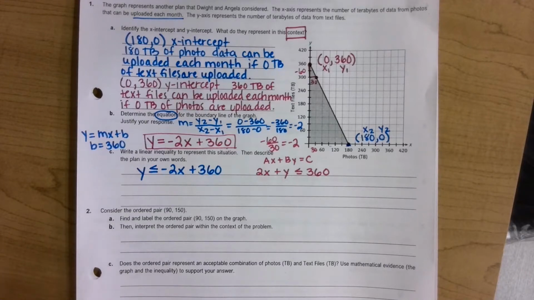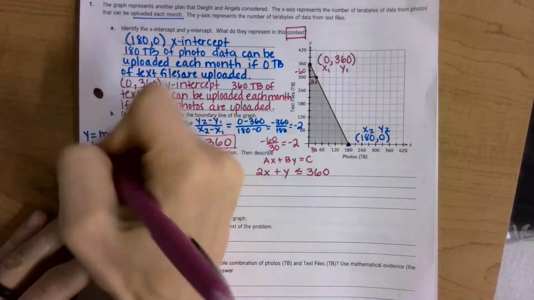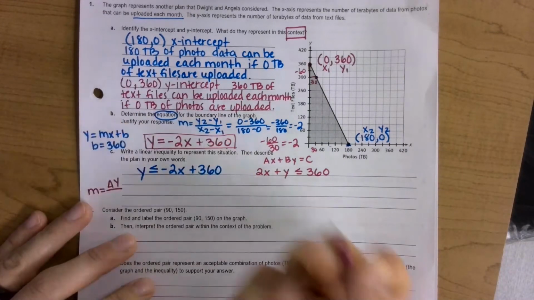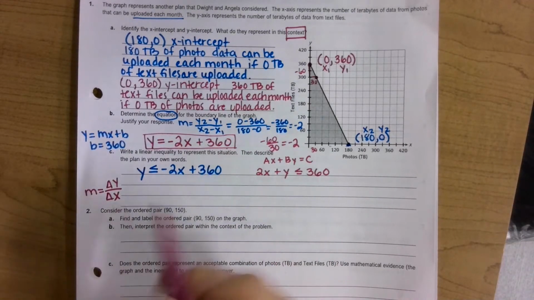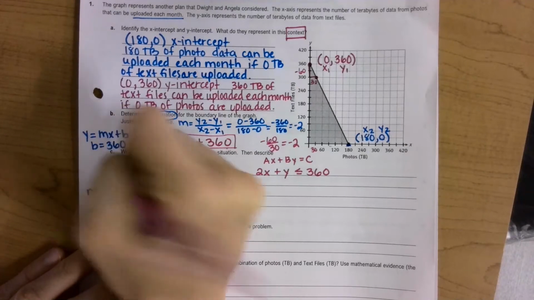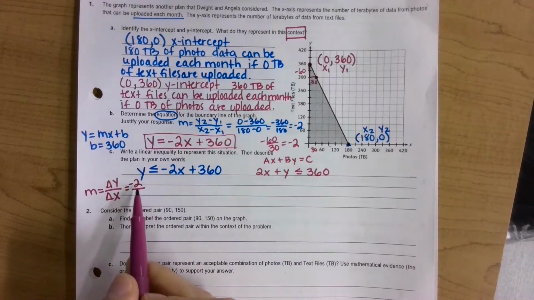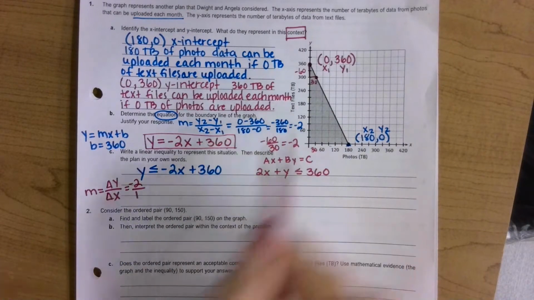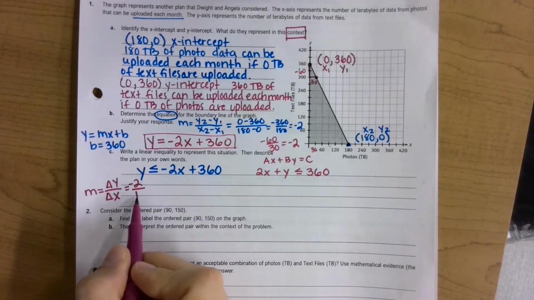So again, slope is our change in y. Remember, delta y over delta x, change in x. So if we have a slope of negative 2, and we make that into a fraction over 1, that means each time my text files go down by 2, because negative 2 is talking about my y-axis, then my photo terabytes can go up by 1.